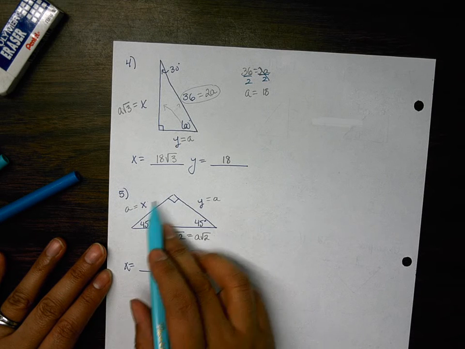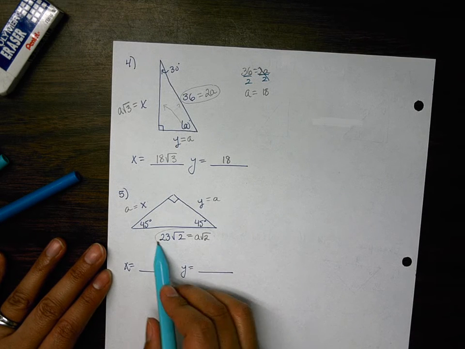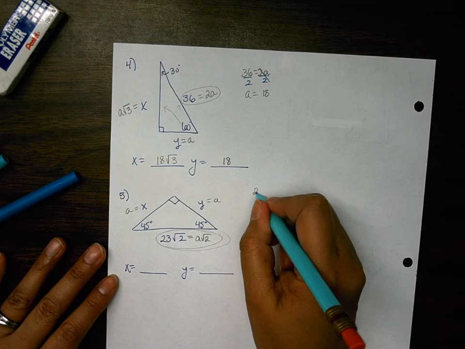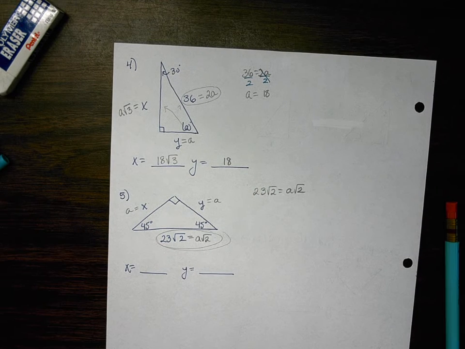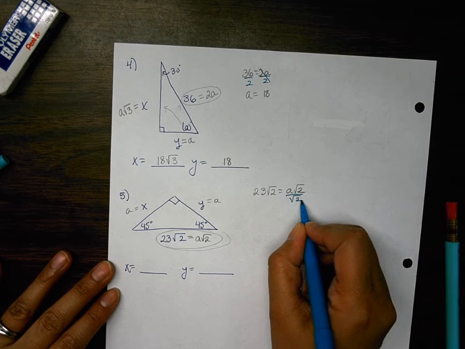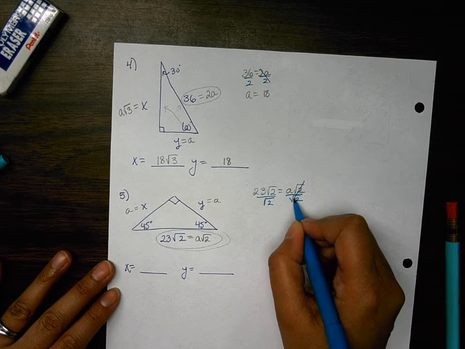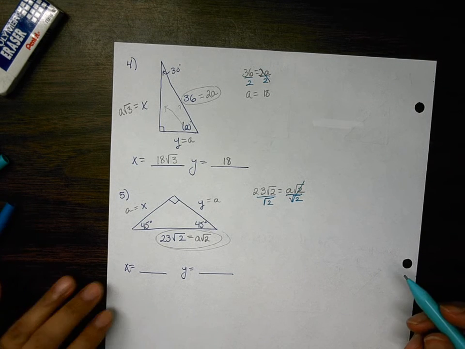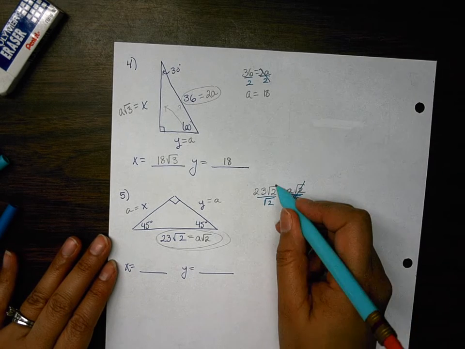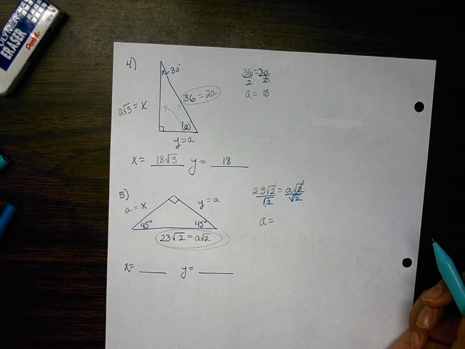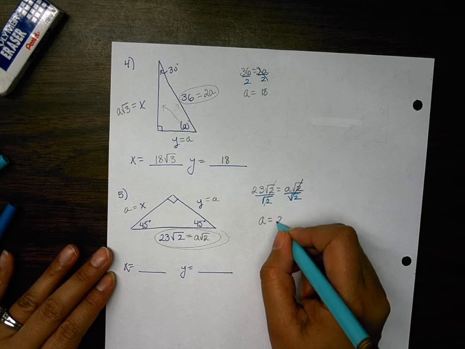Which one? There's always going to be a side, at least one side that has a number. 23 root 2 equals A root 2. I'm trying to get A by itself. It's divided by the square root of 2. Now, it doesn't always happen this way. This one's nice because what ends up reducing? The root 2's reduce, right? A equals what?